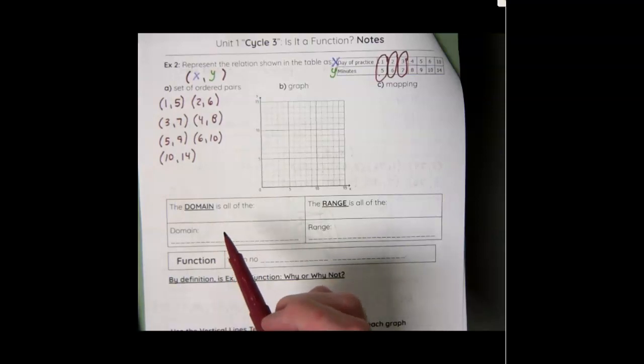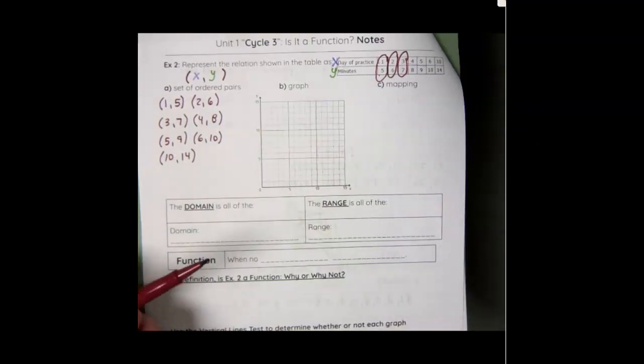For graph, we would do kind of the opposite of what we did last time. Last time we were given a graph.